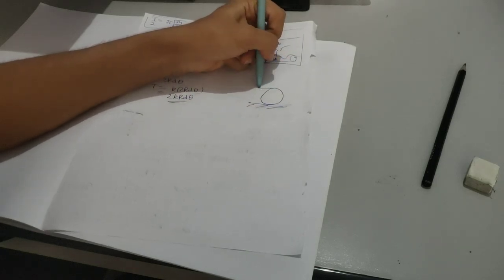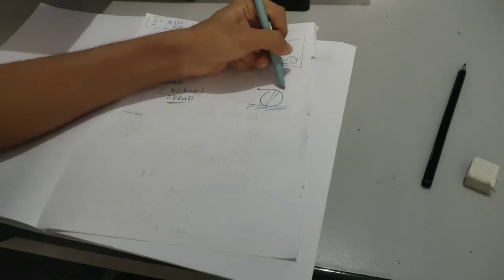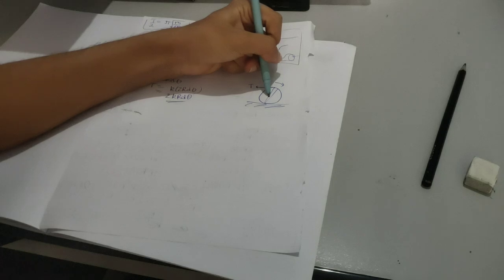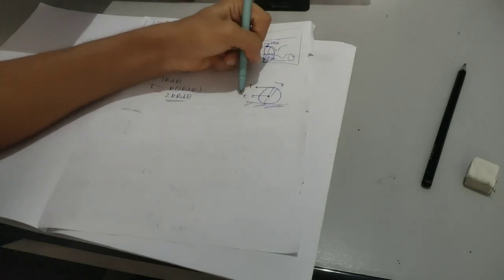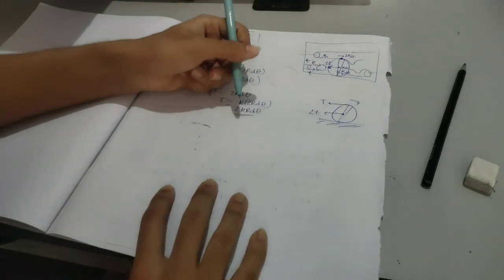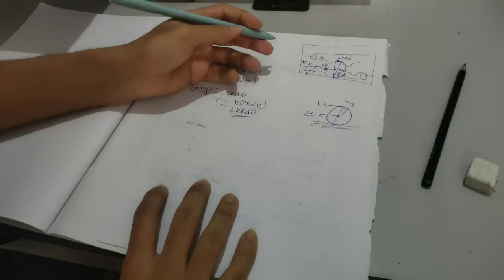So right now if I draw the free body diagram of the disk, remember you've displaced it in this direction, so there's a tension acting over here, and there's a tension 2T acting over here. So to find the torque that's caused due to this, we'll be doing the torque analysis.